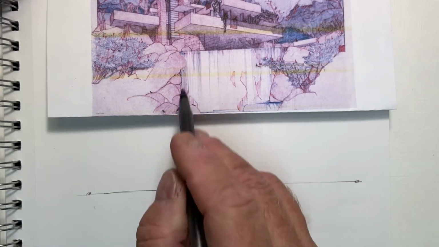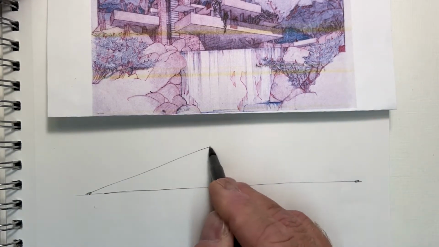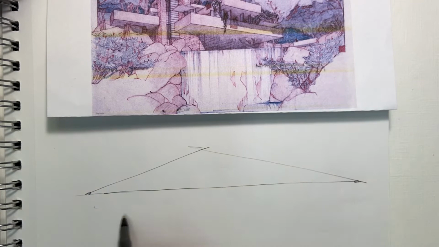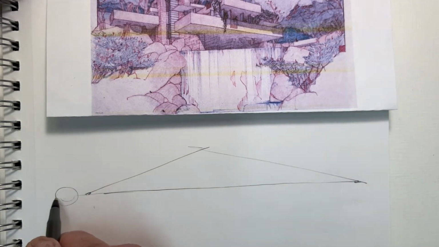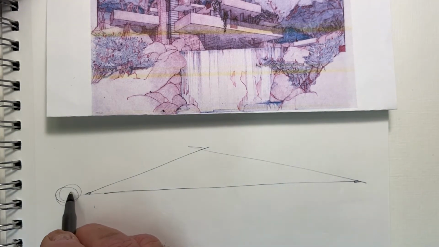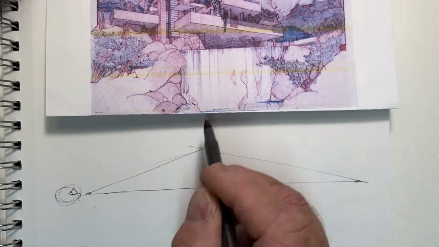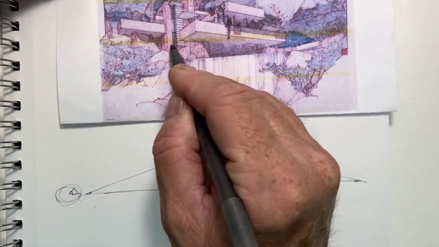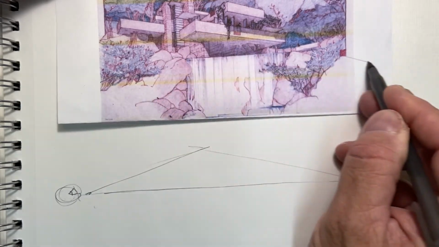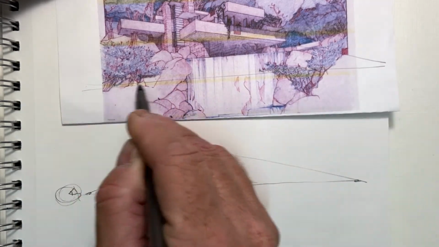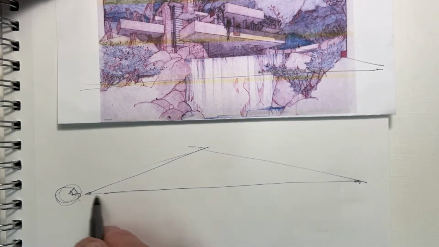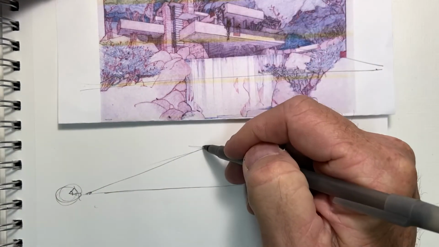But because we're looking up at it, these lines are going to be projected this way, because we're down here. This is our line of sight, our face looking up this way. We're looking up at the bottom, so these lines converge down like this to that horizon line.